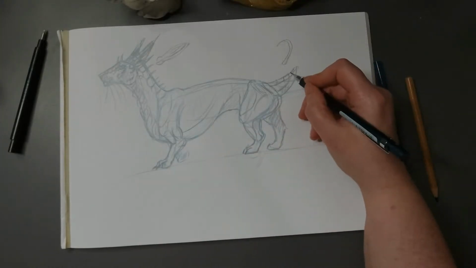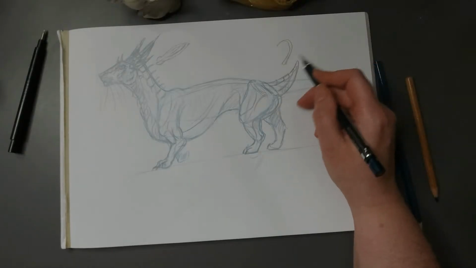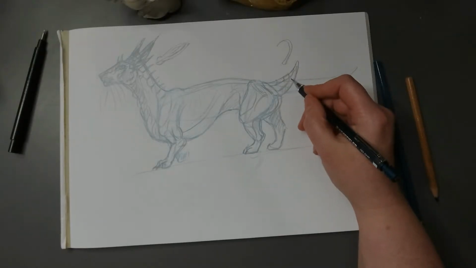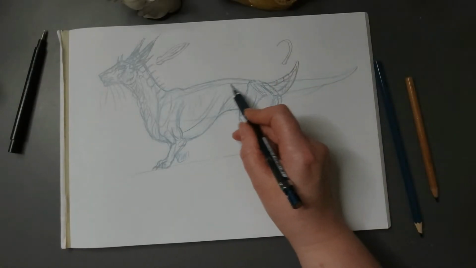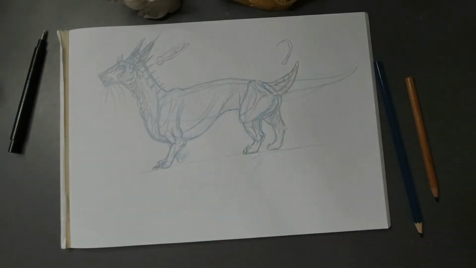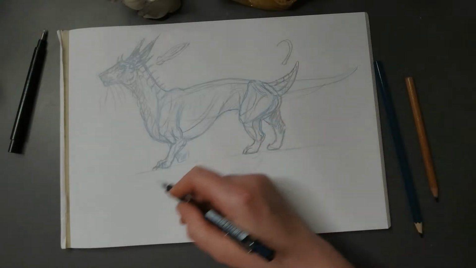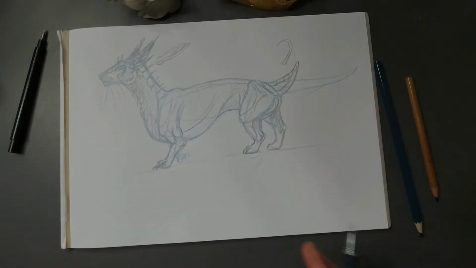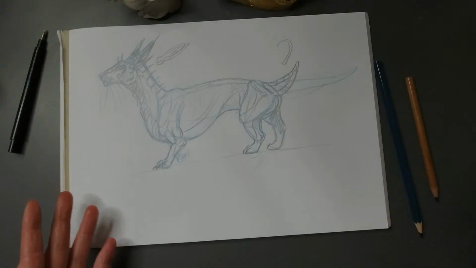And the reason I've gone for a thicker tail is it would still be able to wag back and forward, but also it would be strong enough to house a good amount of muscle and support the hip and the rest of the spine. So it would help power everything basically. So that's my next design, and that's how I've built up that animal. So from a dachshund, gone to something completely different.